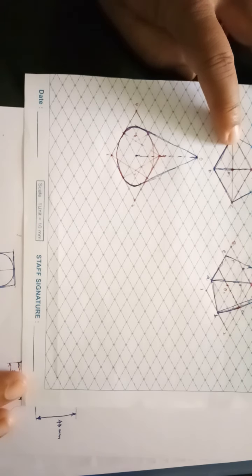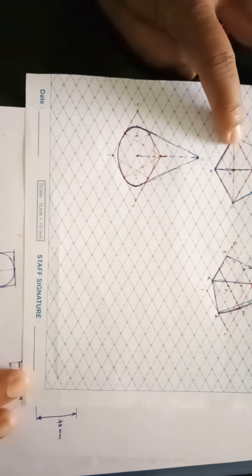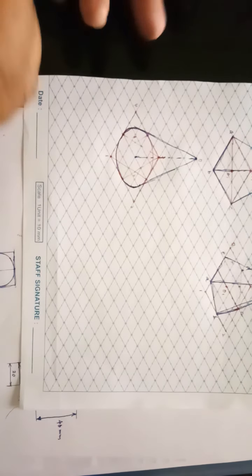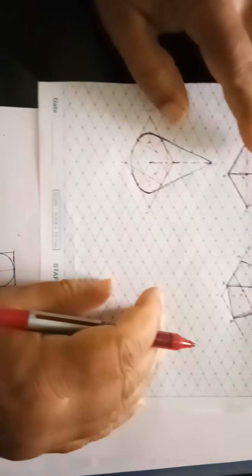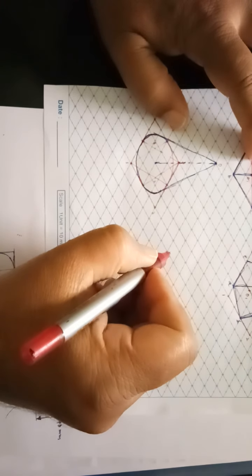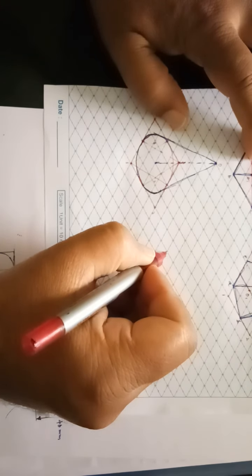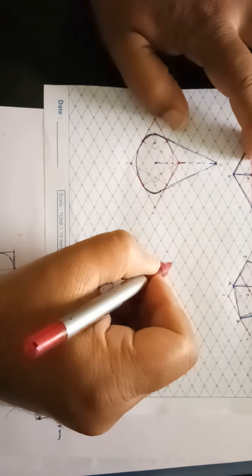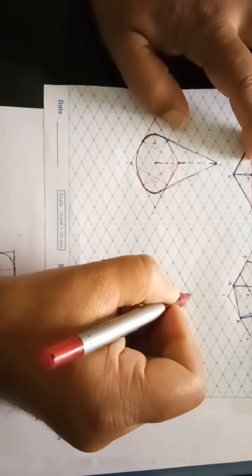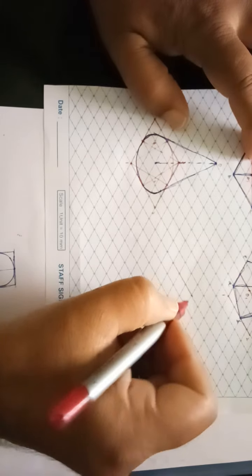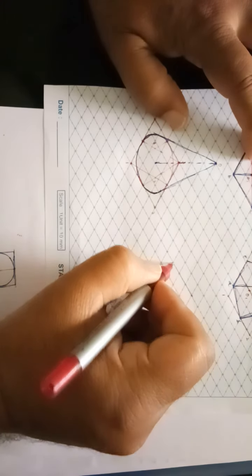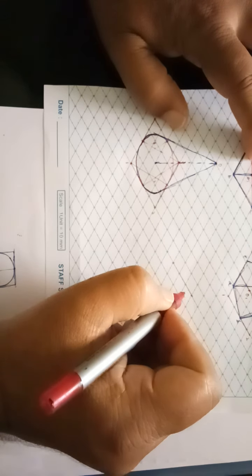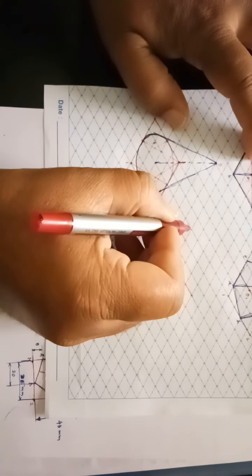So if it is a cylinder, it can be a square prism. So we will draw the square prism in isometric. Suppose the cylinder is 30 mm diameter and 40 mm height, for example.